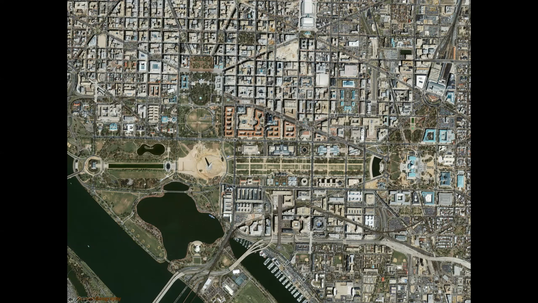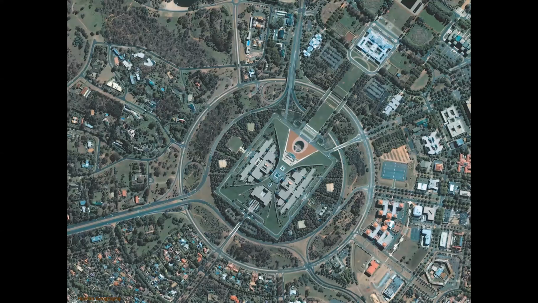The president, so Trump cannot simply just show up at the Capitol, he has to be invited. Likewise, no senator or congressperson can just show up at the White House. They have to be invited. And it's that whole separation of powers that we have in the US. That is a planned city, Washington, D.C.